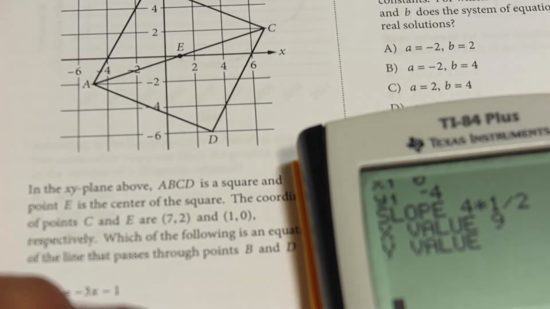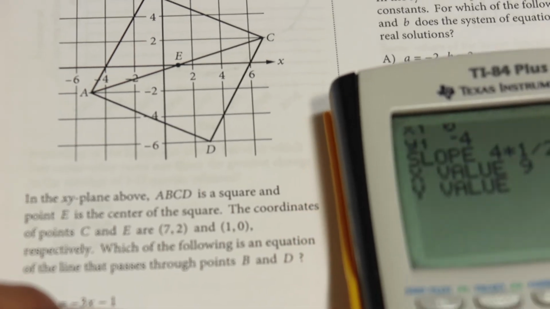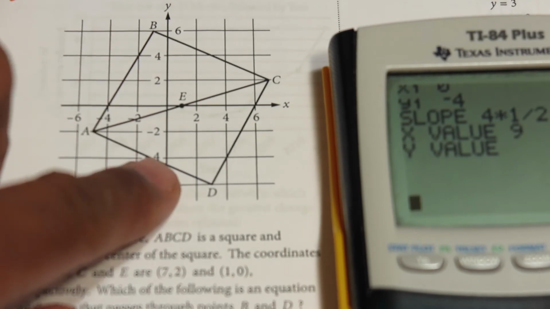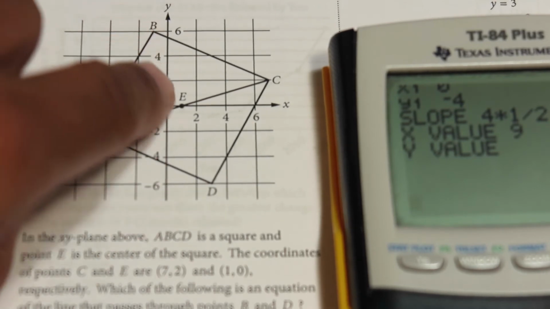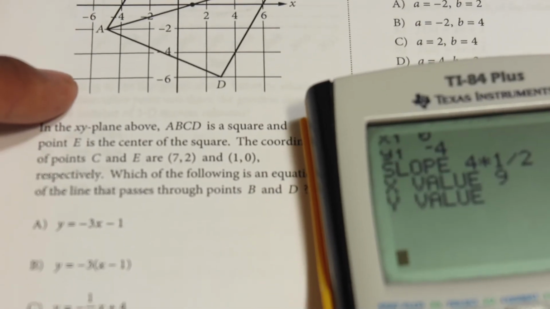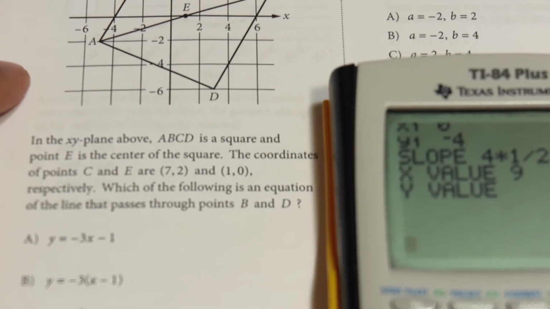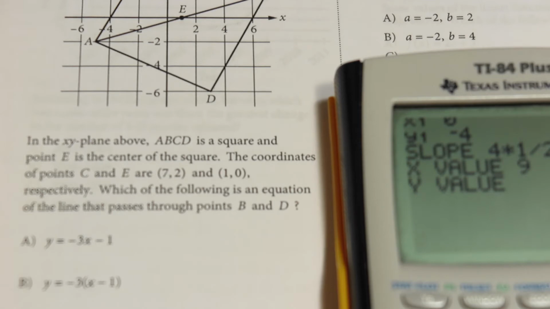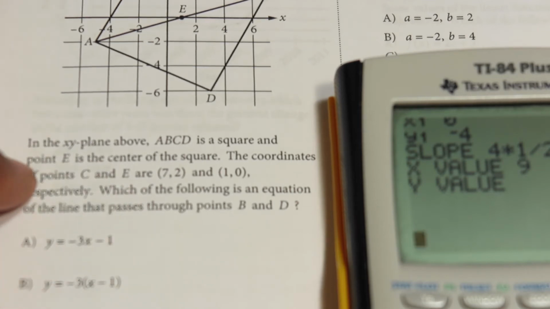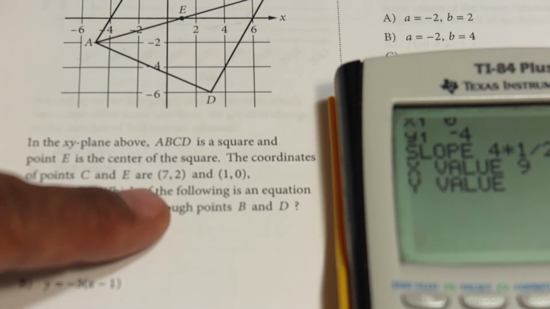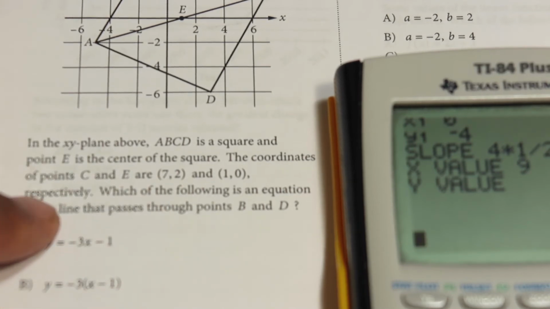Here's another example. This one was taken from practice test number 2. It gives you a square, and we're trying to find the equation of the other diagonal that also passes through E. So let me get this in here and we'll read this real quick. All right, it says in the xy-plane above, ABCD is a square, and the point E is the center of the square. The coordinates of points C and E are (7, 2) and (1, 0), respectively. Which of the following is an equation of the line that passes through points B and D?